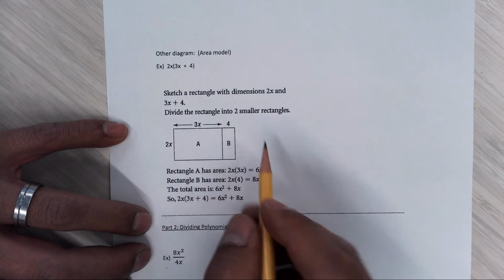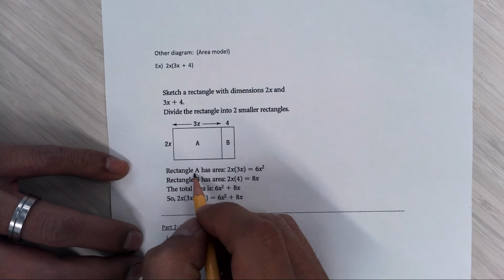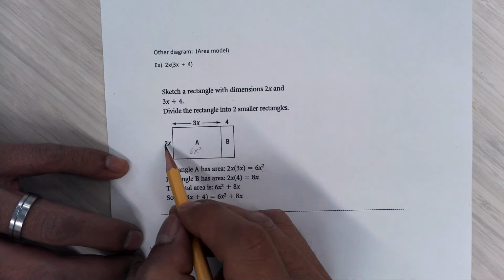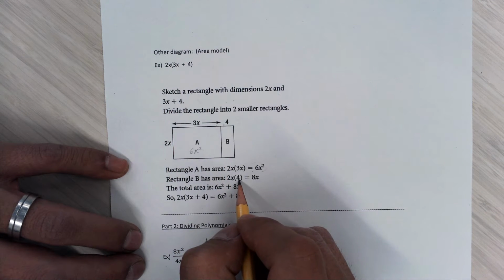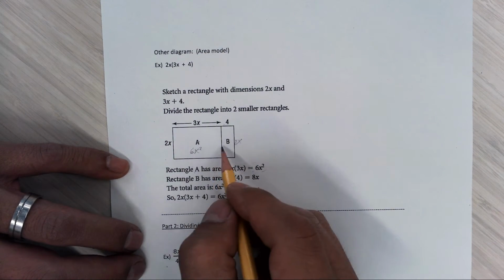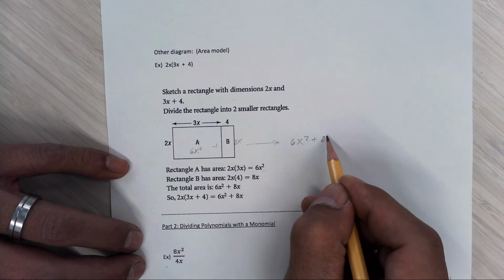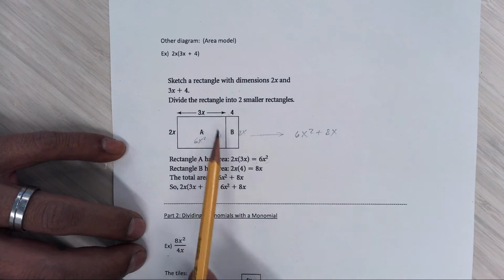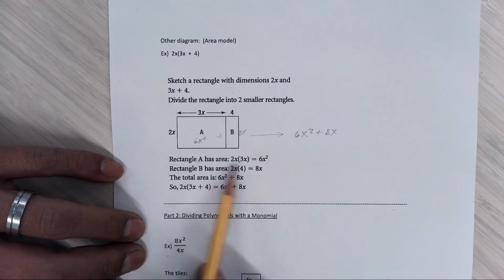You're going to take 2x times 3x, which gives you the area of rectangle A, which is 6x squared. Then you're going to take 2x multiplied by 4 right here. 2x times 4 is 8x. Altogether, the result is 6x squared plus 8x. So this is just another way of showing how to multiply a binomial by a monomial. Yeah, so that's the other diagram that I meant to show you from the other video.